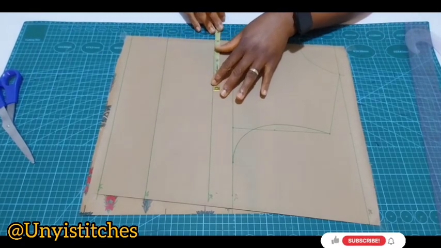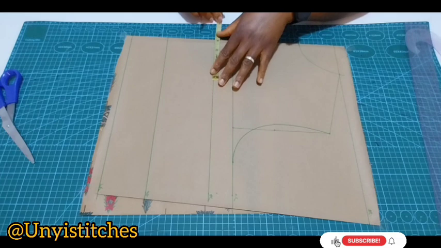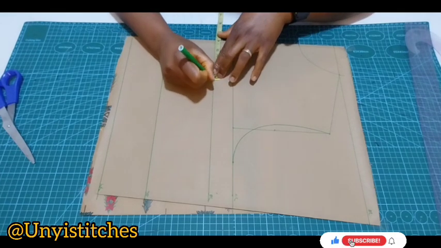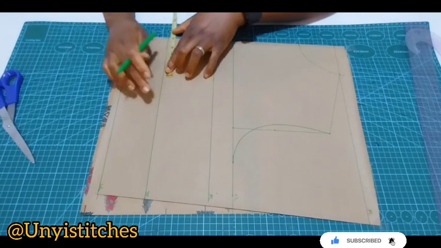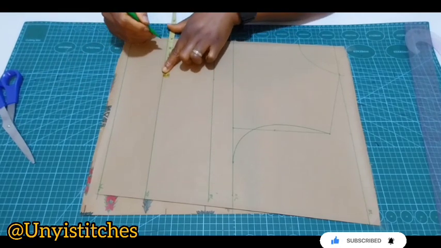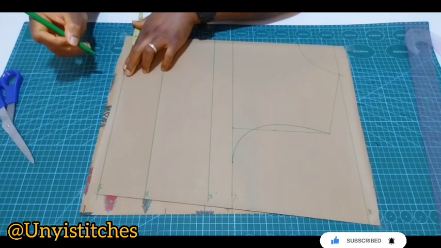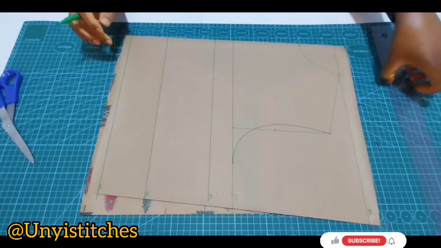So the next thing now will be for us to input our dart for the bustier. I will come to my bust line. I will mark half of my bust span measurement. That is the nipple to nipple measurement divided by 2. Mark the same on my under bust line and also on my waistline. I'll connect to have a straight line.